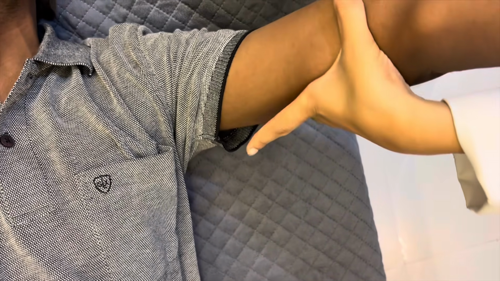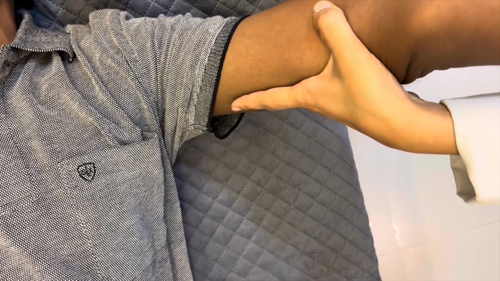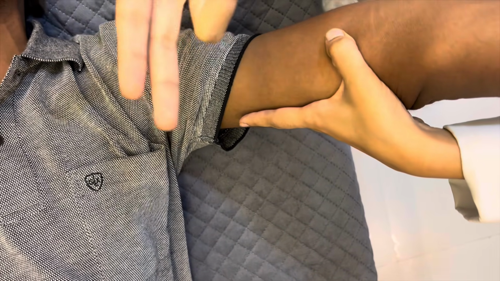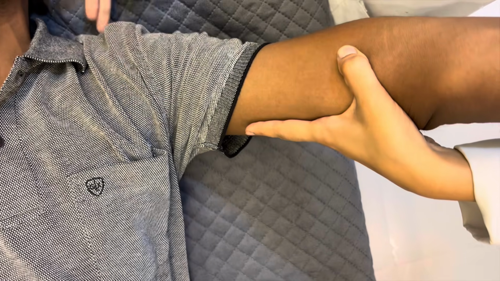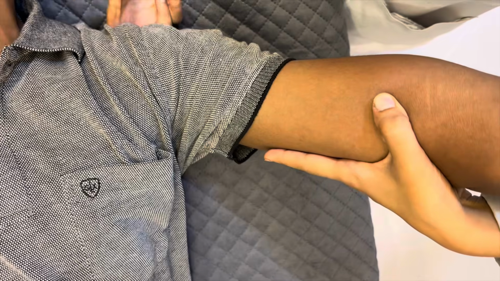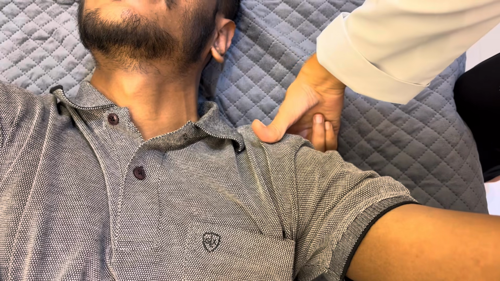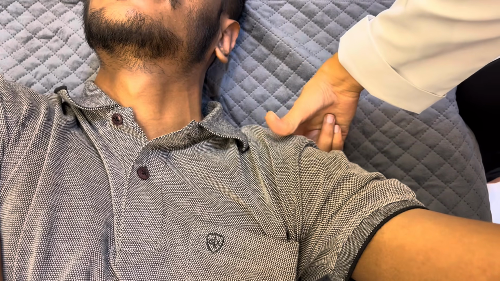Now, the therapist will stabilize this arm, and with the other hand, the therapist will place the middle and the index finger of his hand over the spine of the scapula of the patient, while the thumb of this hand goes over the coracoid process. Now, with the middle and the index finger, the therapist will give a forward push to the spine of the scapula, and at the same time, with the thumb pushing the coracoid process backward.